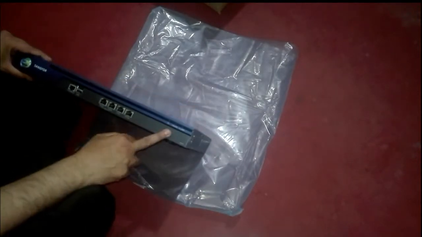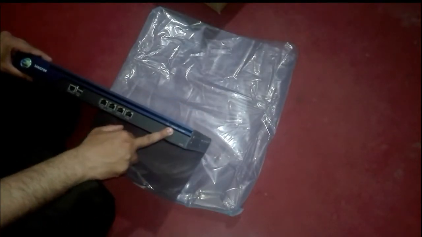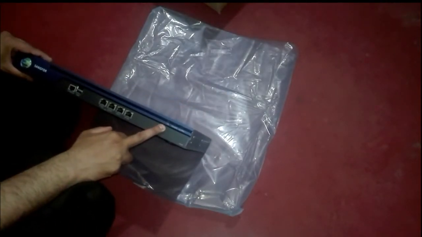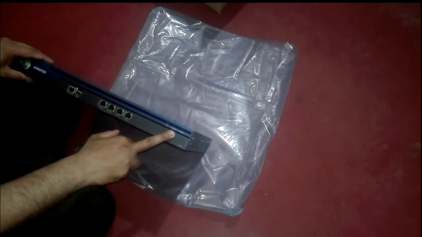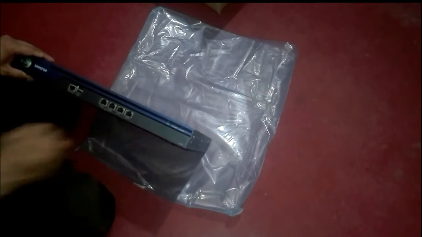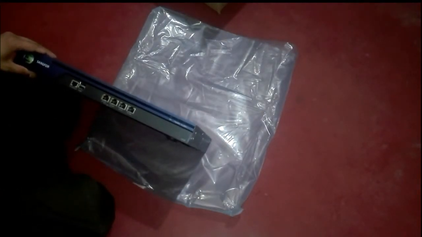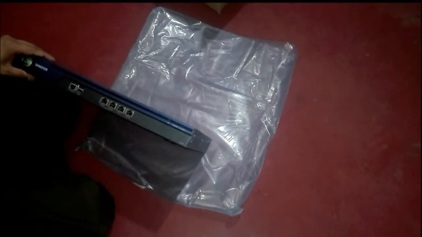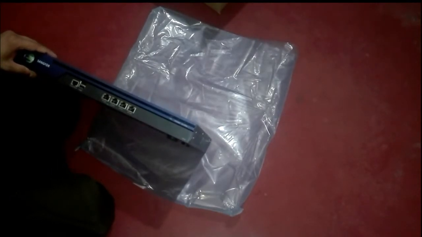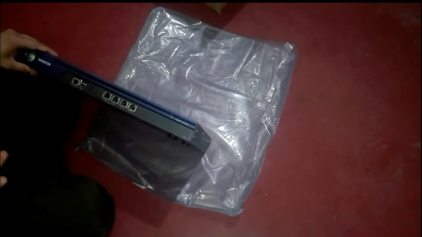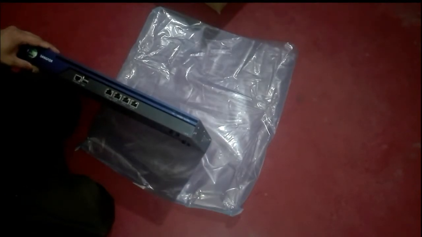Here we have 3 LEDs: number one is HA, high availability, the other one is power, and the last one is alarm. These are basically power indicators or alarm indicators used to see the current situation of this device.